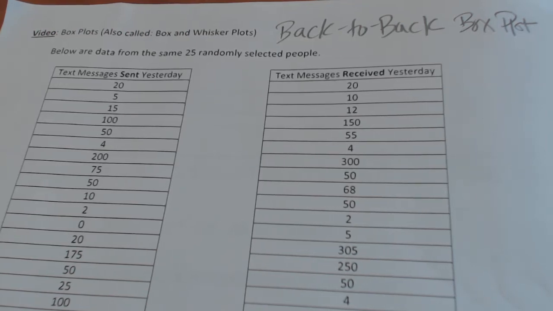This is Dr. Mears. Today we're going to be learning about box plots again, which are also called box and whisker plots. And I would like you to write this on top: back-to-back box plots. I should have titled it back-to-back because that's what we're making.